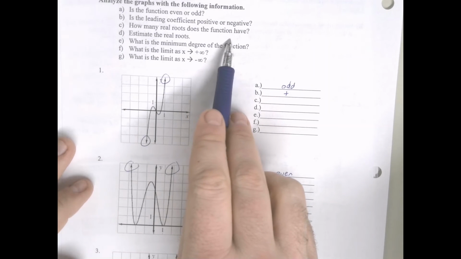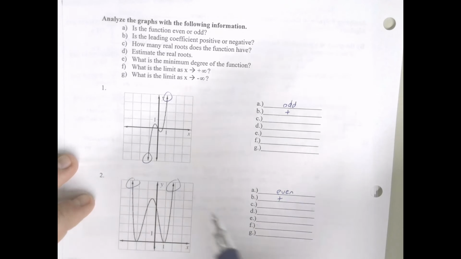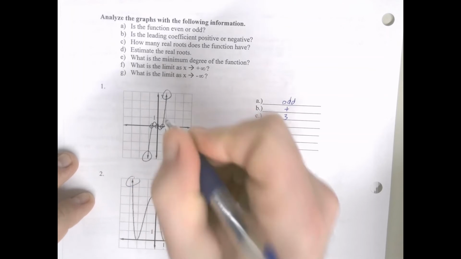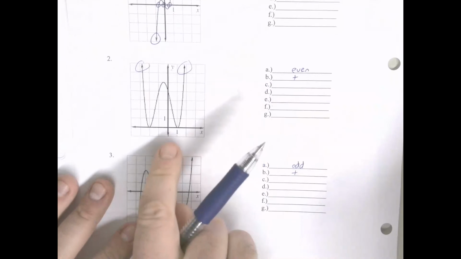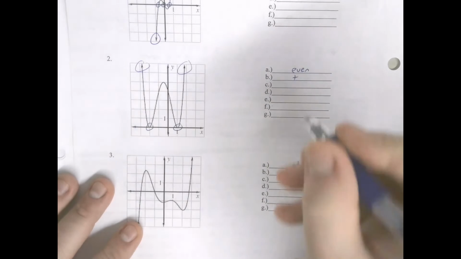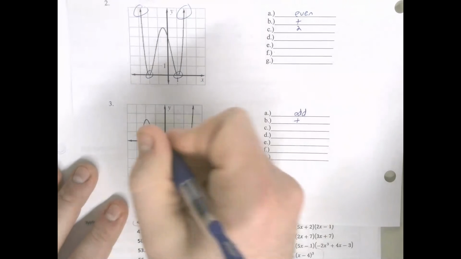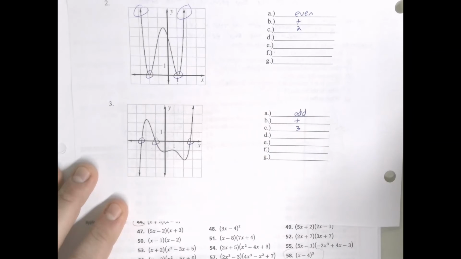All right, letter C. How many real roots does the function have? All right, so this one has how many? 3. Very good. Let's circle those 3 spots so we know where those real roots are. Tell me how many this one has. 2. So there's 2 spots in which it touches the x-axis. And how many does this one have? 3. Very good. This is how I want you to do your assignment, just like this. Just answer each question the same throughout each graph.